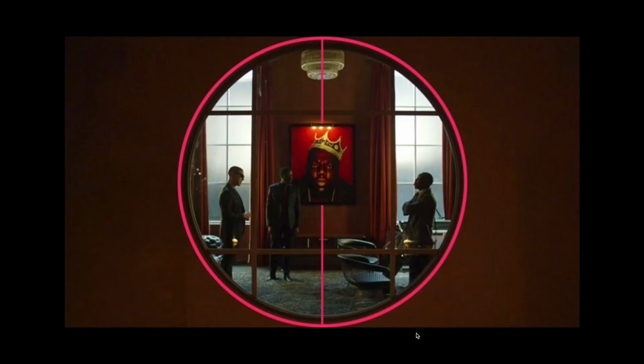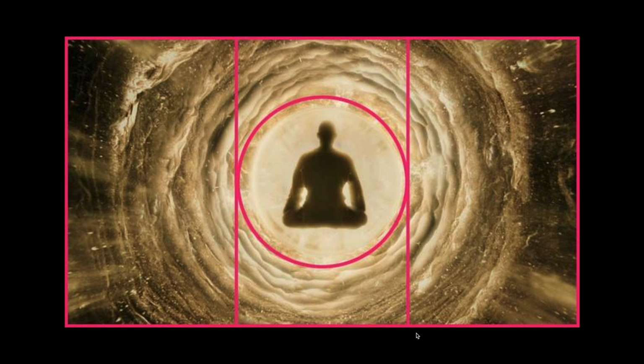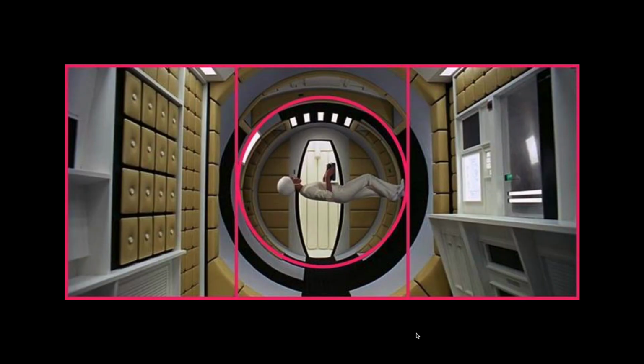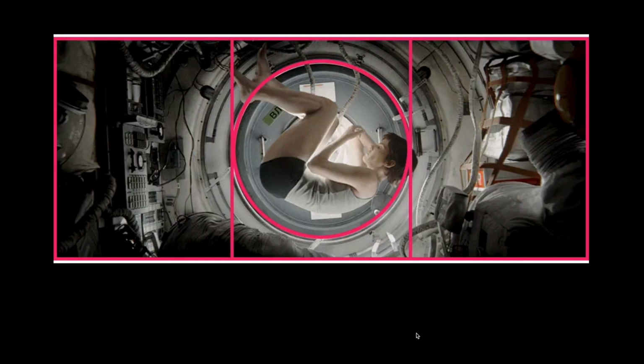Now here we have a window looking into the scene, so a frame within a frame. Or in this example, we have the clouds acting as a frame. Then we have a circular frame. So that means that instead of using just a corridor or window, we actually use a circle. So here we have a circle within a circle, a frame within another frame.